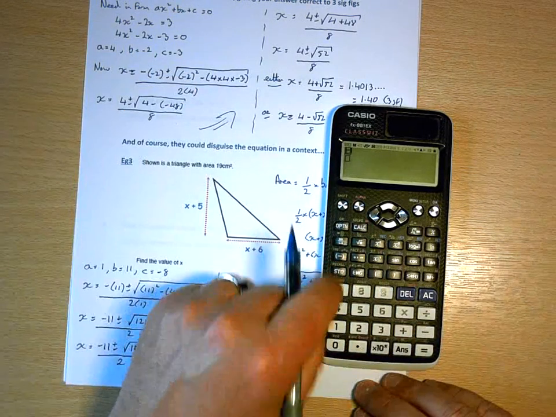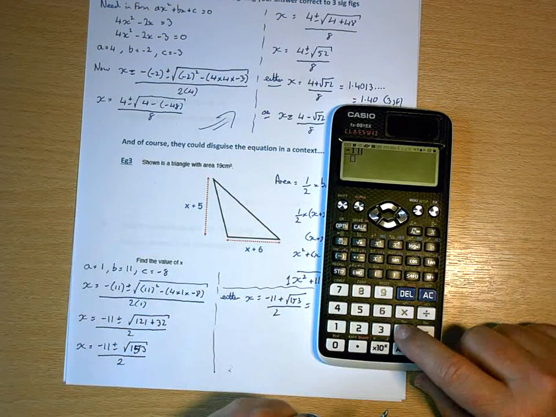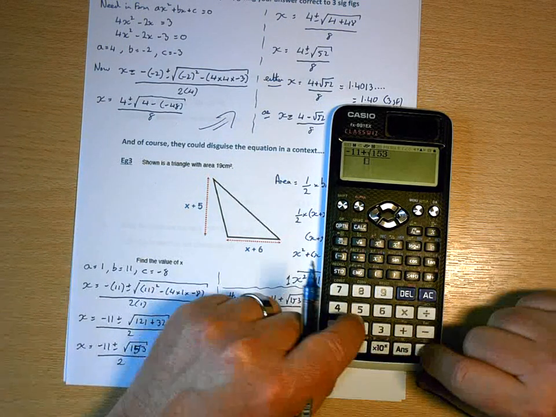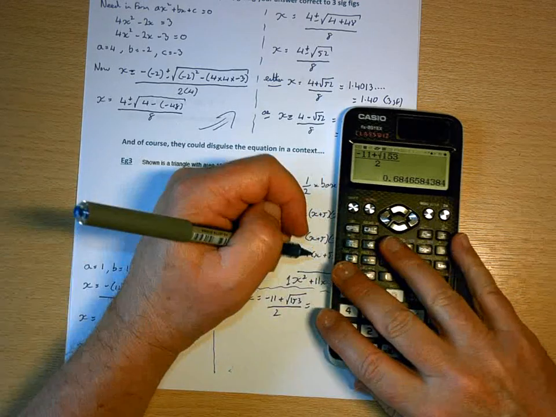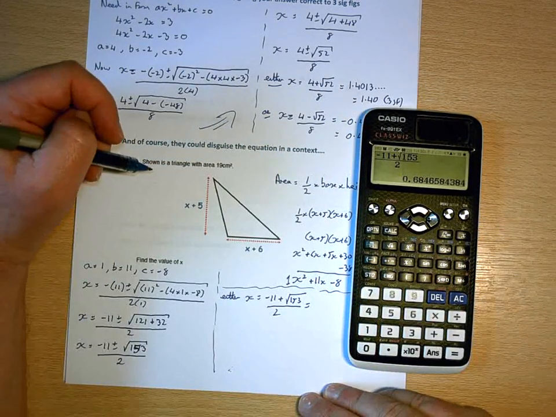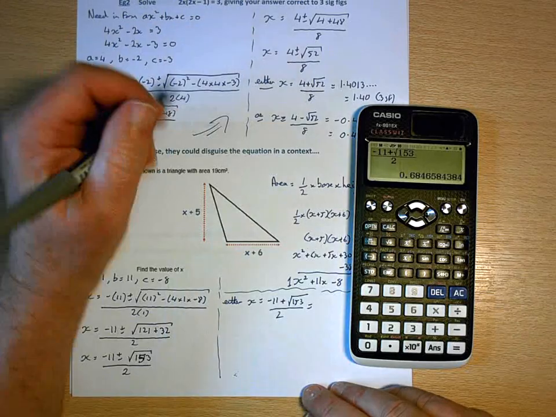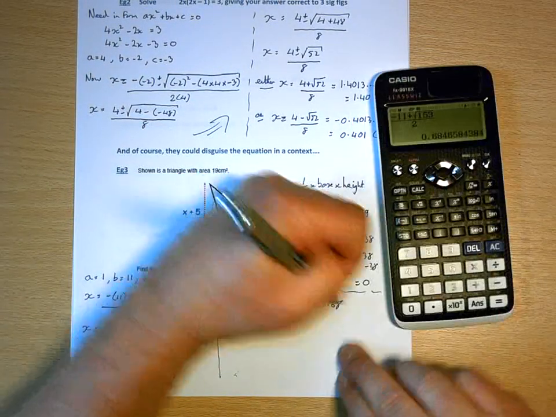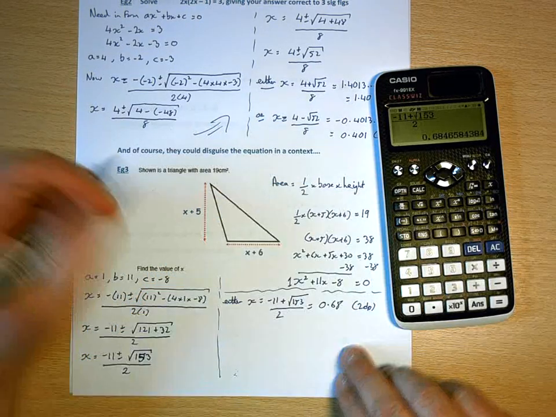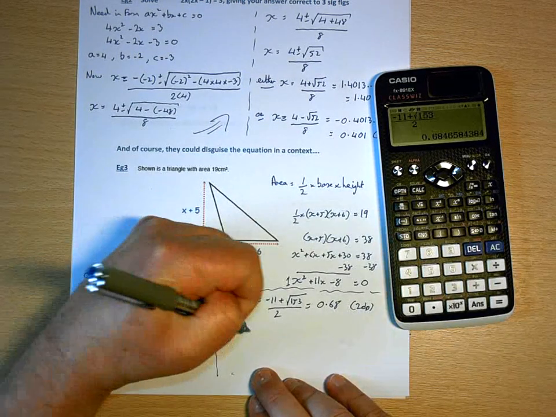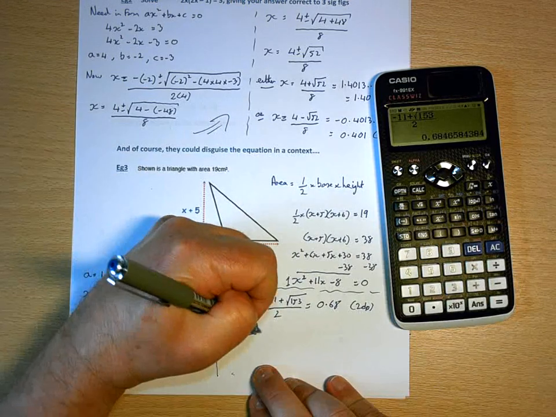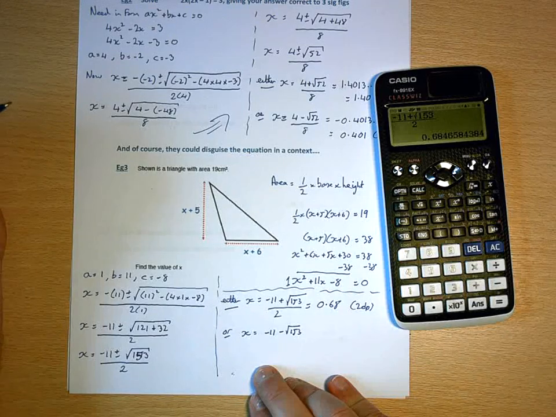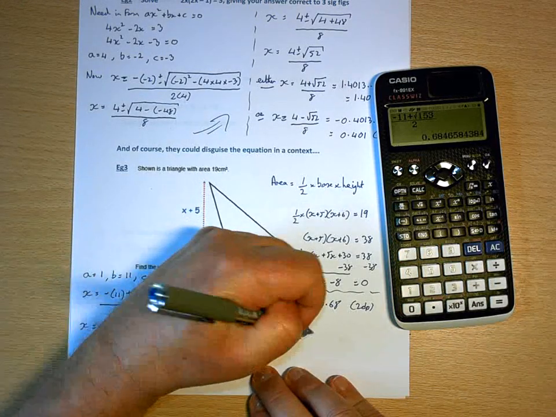Minus 11 plus the square root of 153 divided by 2 equals, and this question doesn't say, so I'm going to go 2 decimal places, equals 0.68 2 dp, or x equals minus 11 minus the square root of 153 all over 2.